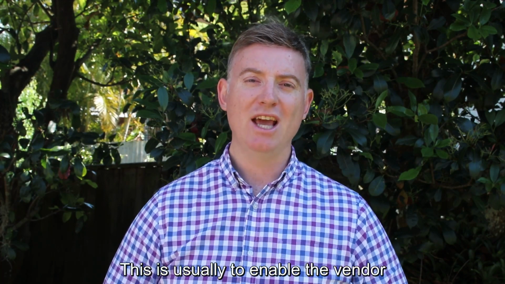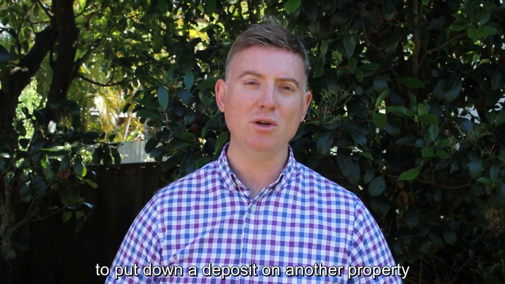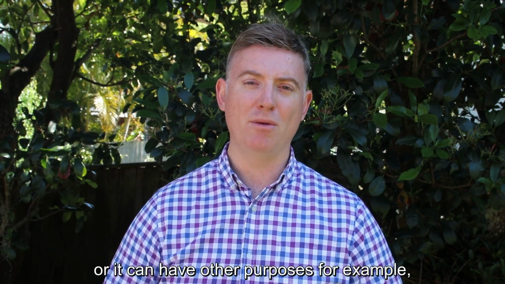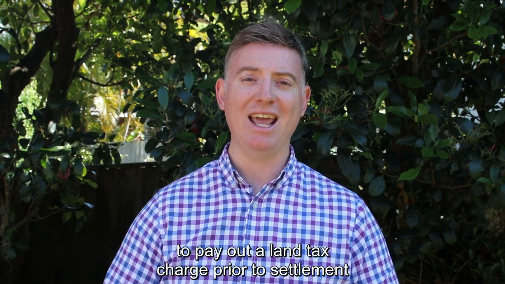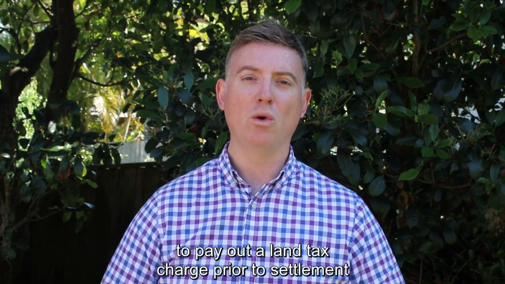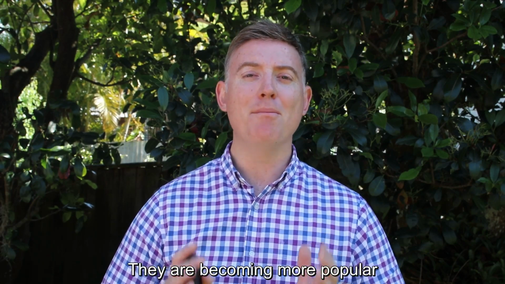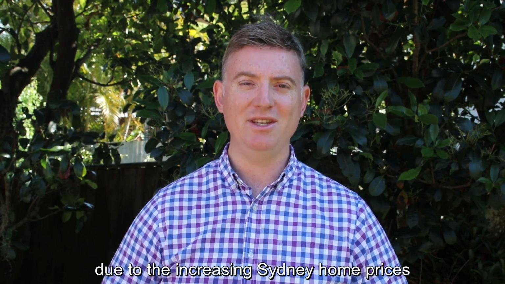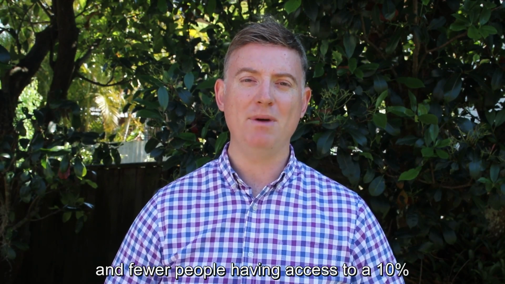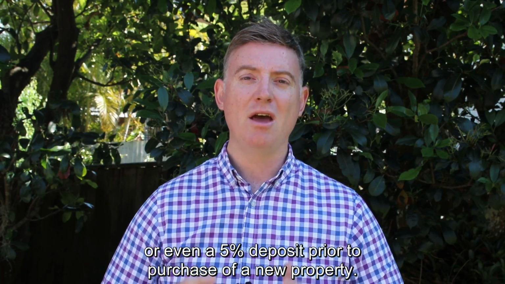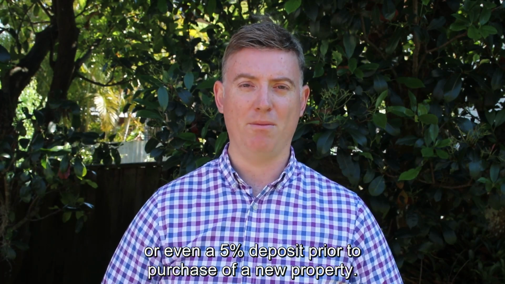This is usually to enable the vendor to put down the deposit on another property that they wish to purchase, or it can have other purposes, for example, to pay out a land tax charge prior to settlement or stamp duty on the purchase of a new property. They are becoming more popular due to the increasing Sydney home prices and fewer people having access to a 10% or even a 5% deposit prior to purchase of a new property.